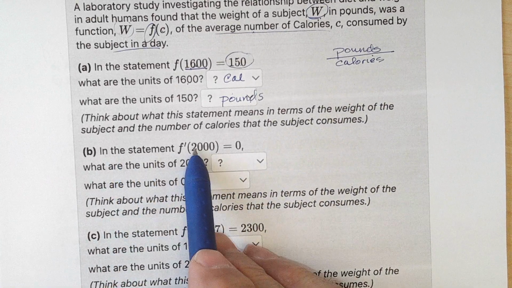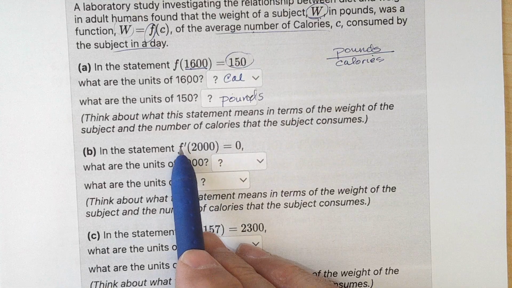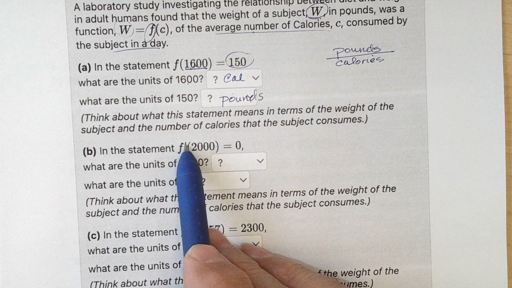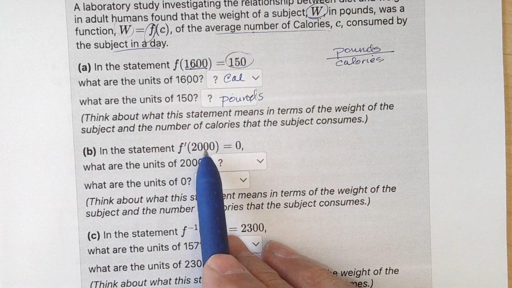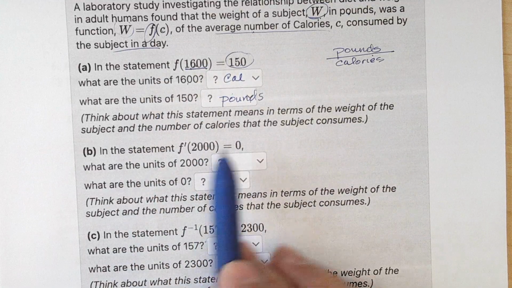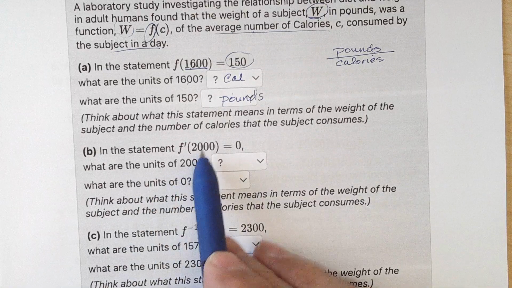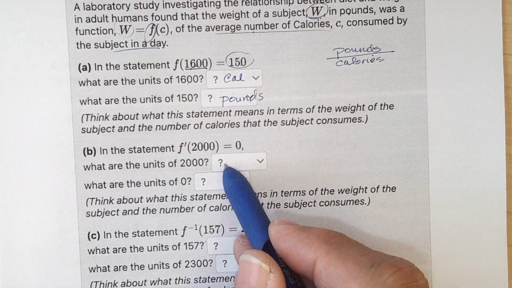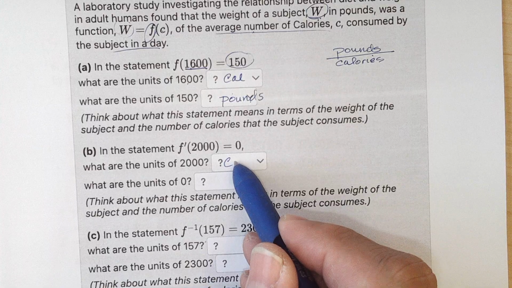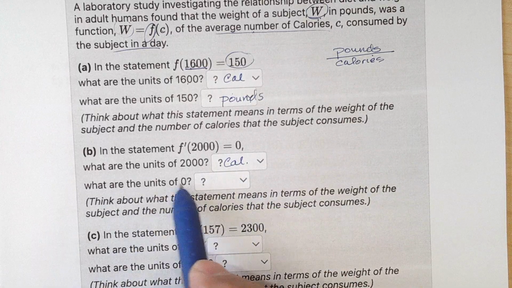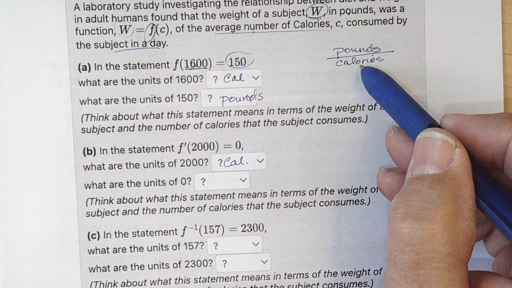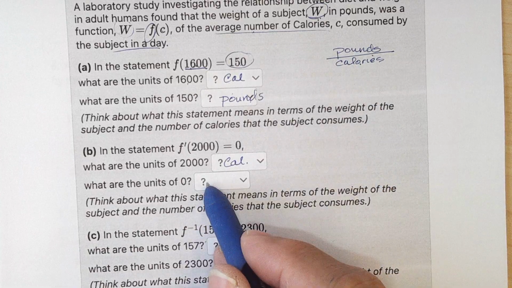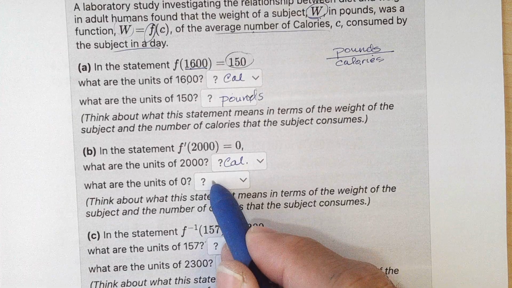So in this one, the slope of this equation is going to be change in this. So the units of the 2000 is calories, and what are the units of the 0? This is how many pounds per calorie they will be losing.